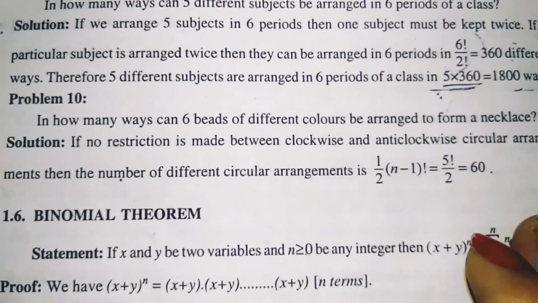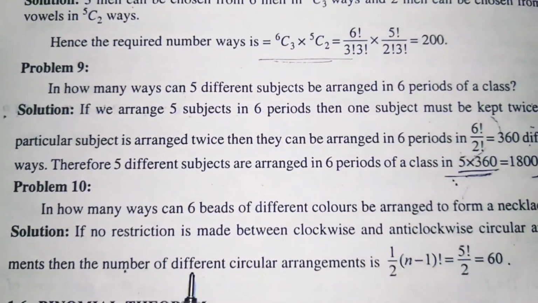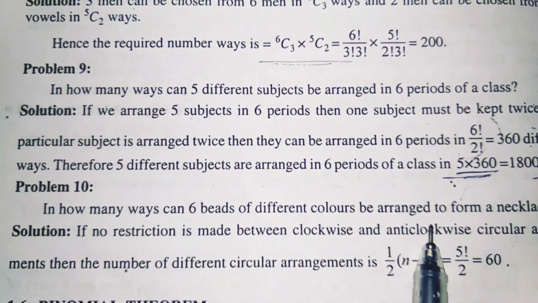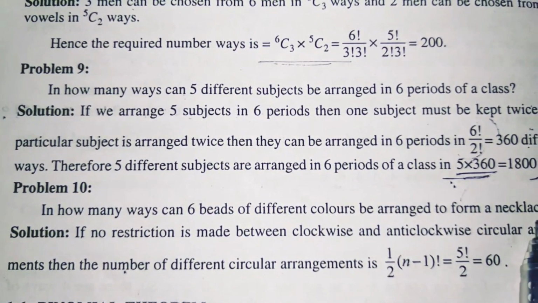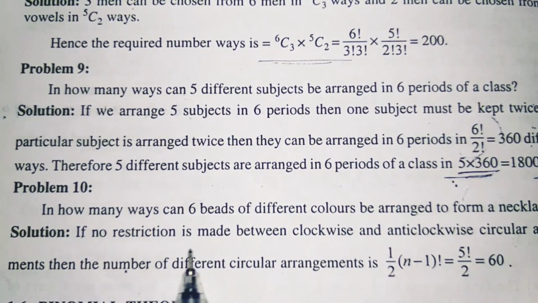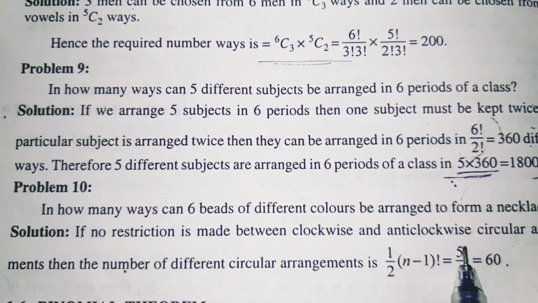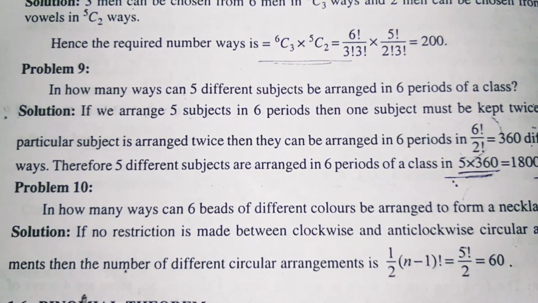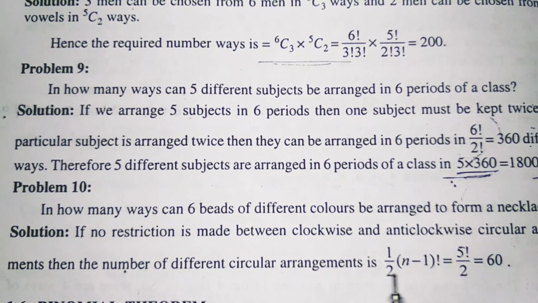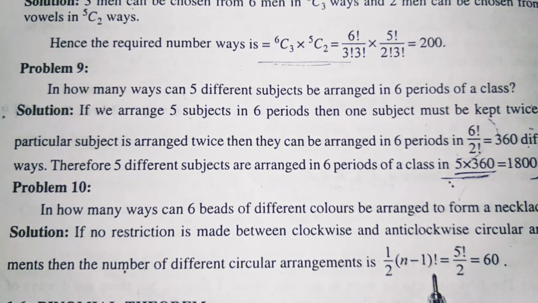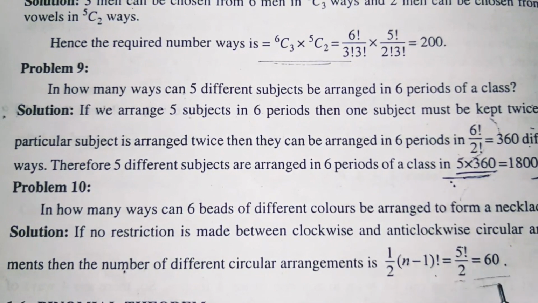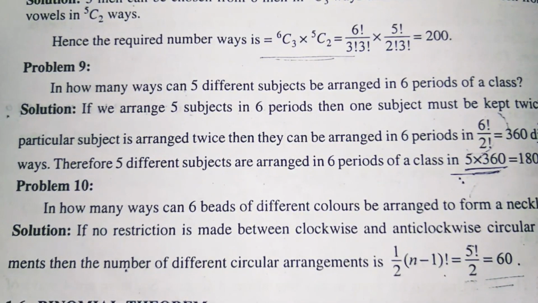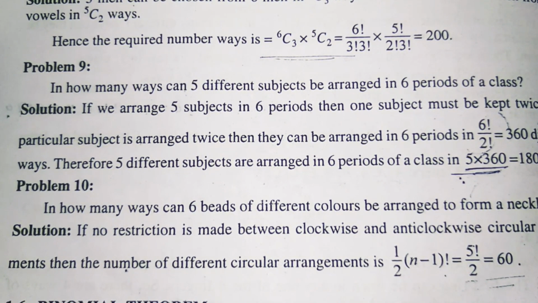Next and the last question is, in how many ways can 6 beads of different colors be arranged to form a necklace? So if no restriction is made between the clockwise and anti-clockwise, then the necklace means it is a circular arrangement. Then the number of different circular arrangements is 1 by 2 times n minus 1 factorial. So it is 5 factorial by 2. Hence it is 60. So these are the problems on permutation and combinations.